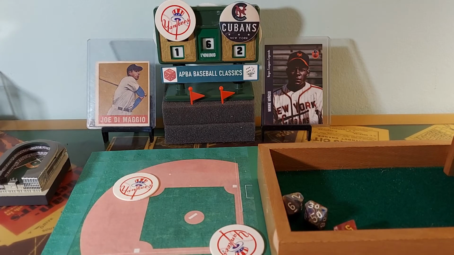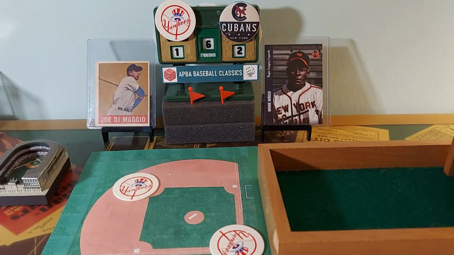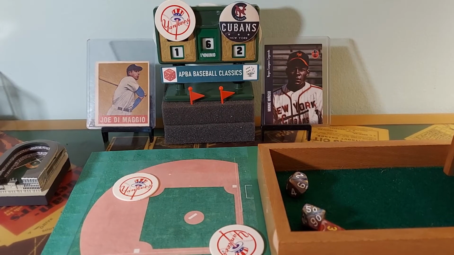37. Line drive to first base. 2 outs. Snuffy Sternweiss. And 55 is a line drive to third base. 3 outs. But the Yankees get on the board. They go to the bottom of the 7th inning. 2-1 Cubans. Correction, bottom of the 6th inning, 2-1 Cubans.